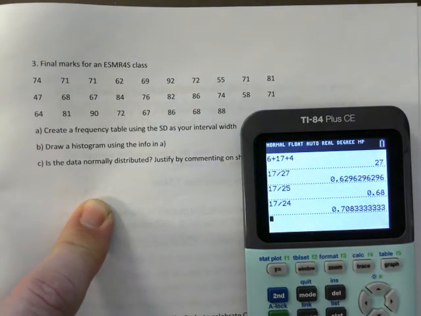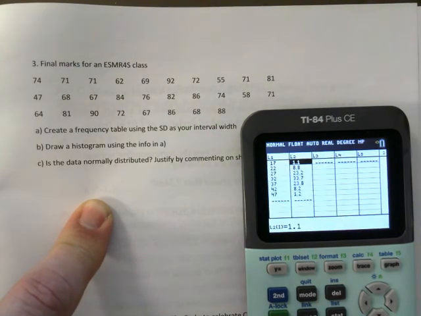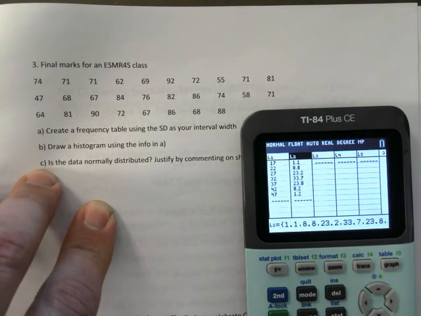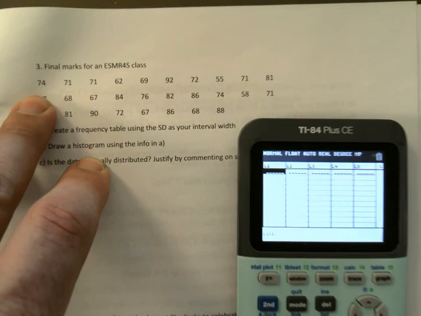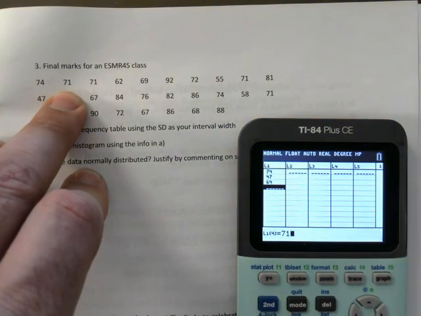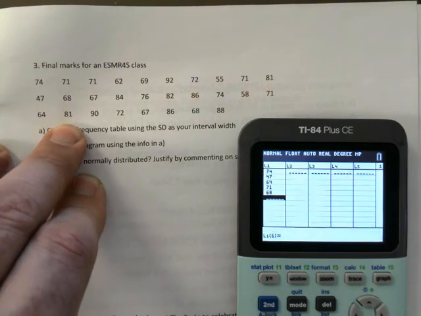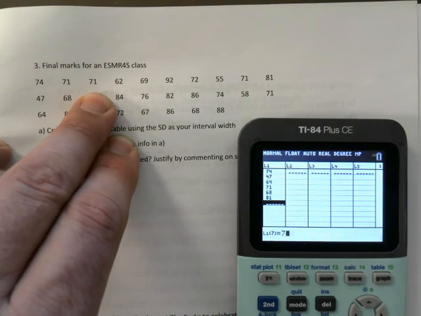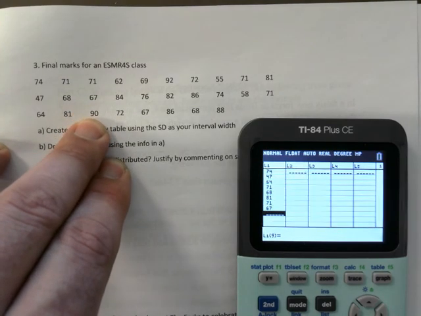Let's start by entering this into L1, and then I'll talk more about what we're doing next, okay? So let's take some time, and I will ask you if this is right. So we'll double check my answer before I continue.